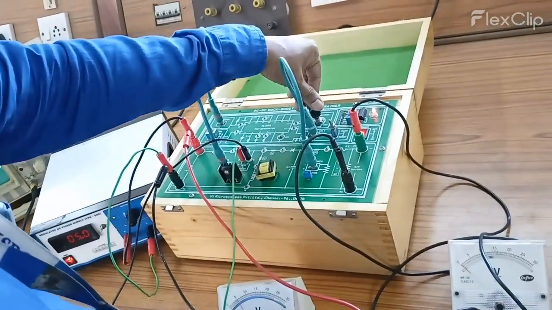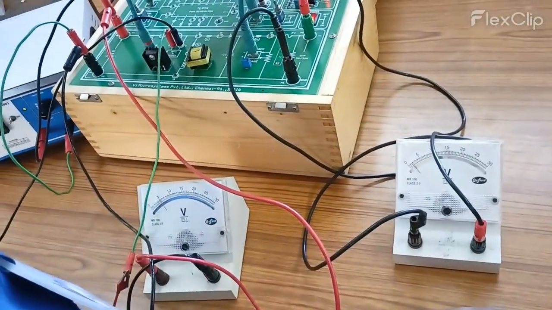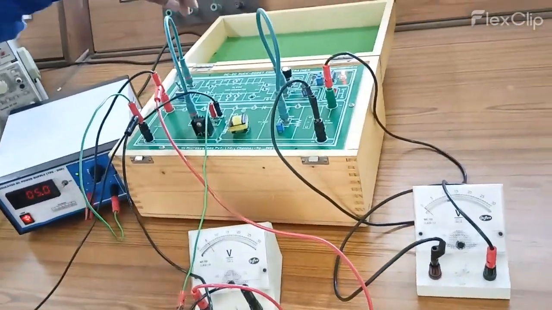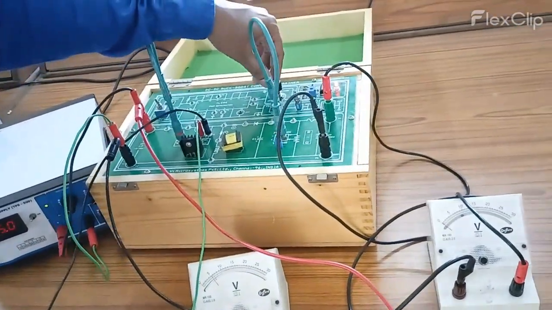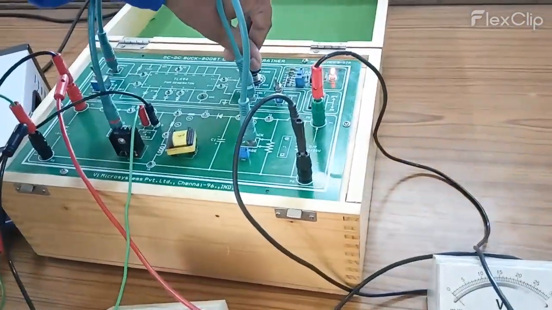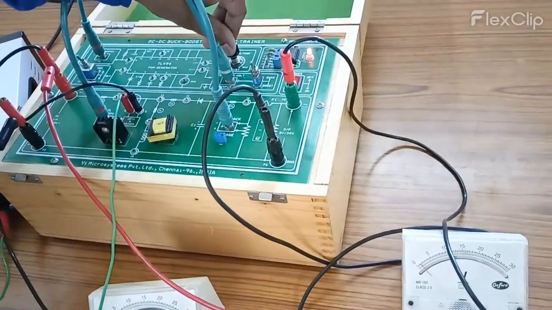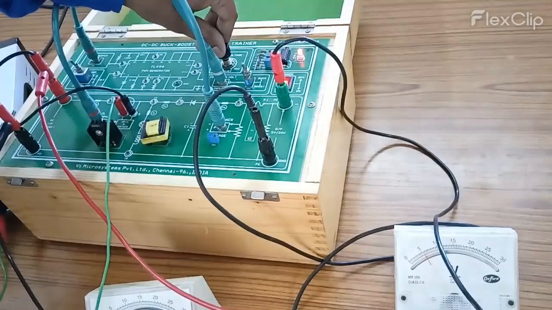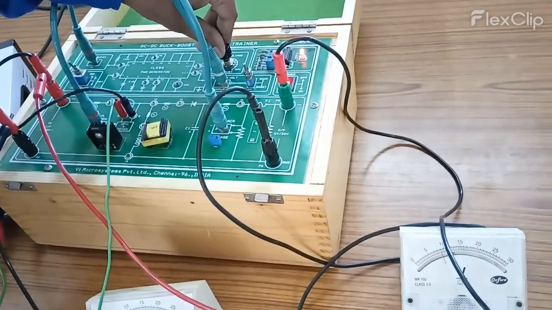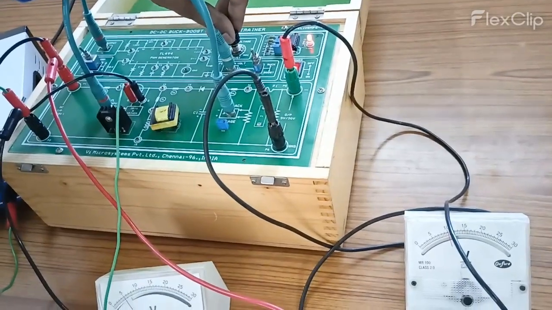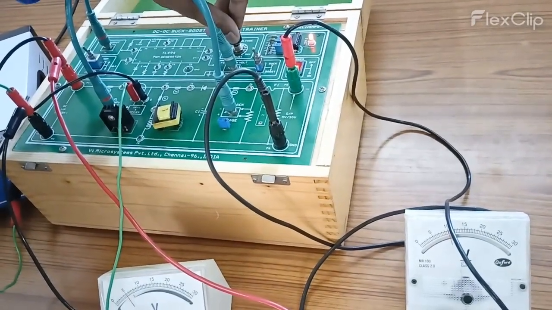Okay, so now I turned on the circuit, and now you can see the variation in the output voltage for the variation in the duty ratio. So now the duty ratio is at minimum position, and now I am increasing the duty ratio of this converter. So there you can see that the output voltage of the converter is proportionately varying with the duty ratio. Okay, so it has boosted the input voltage of 5 volt.